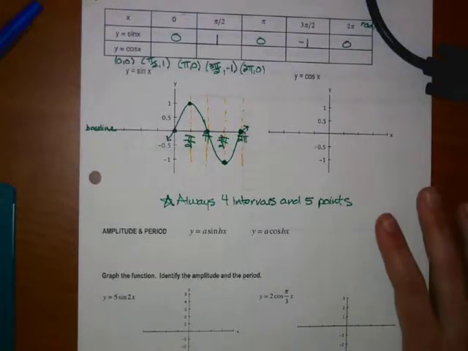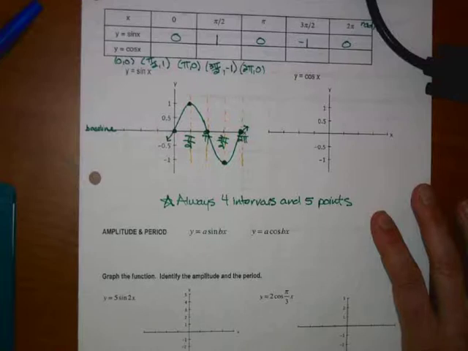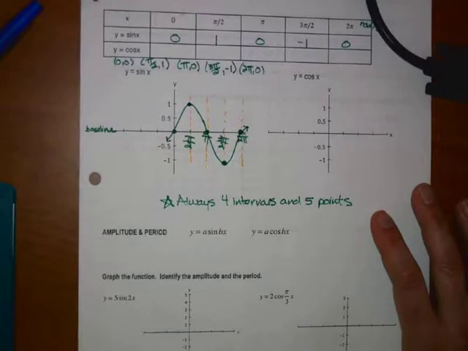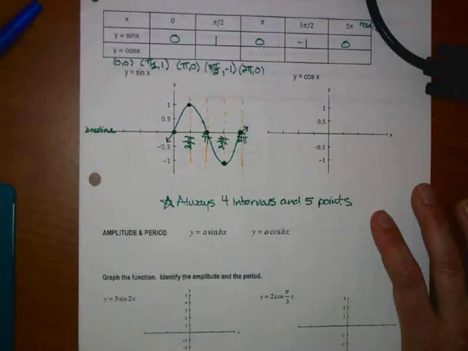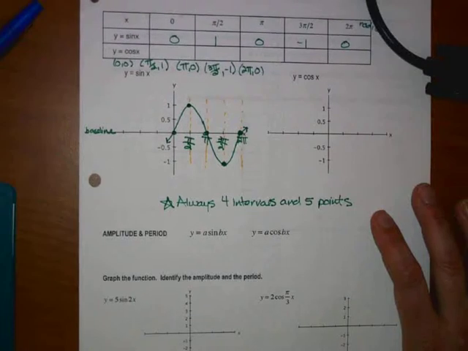It's used to represent sound waves. Do you remember in 8th grade? Did you do sound waves in 8th grade? Anything that repeats or oscillates can be represented with a sine graph.